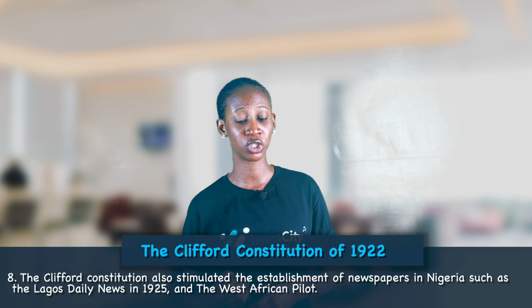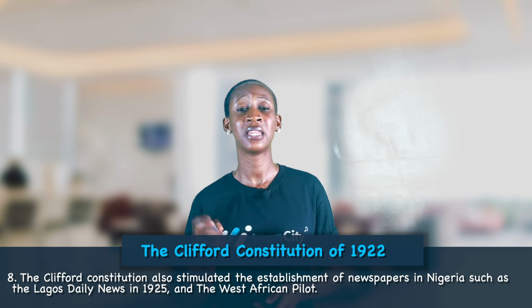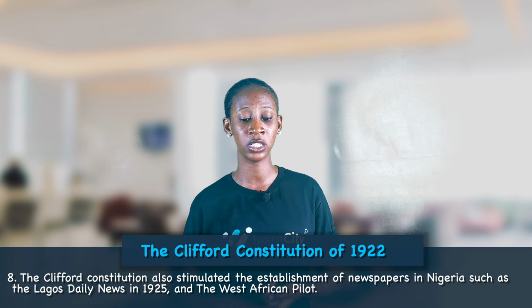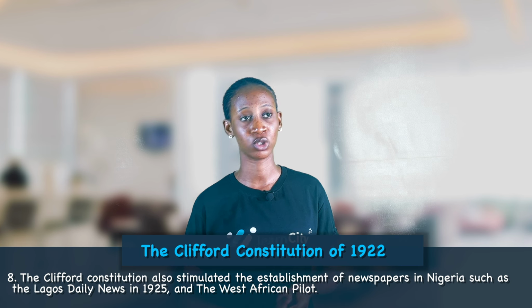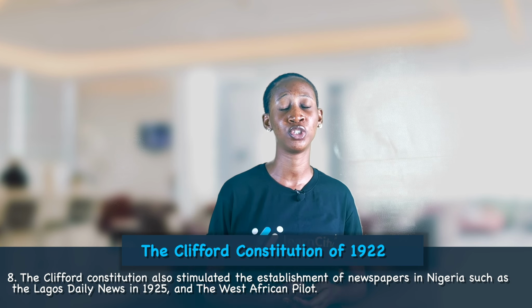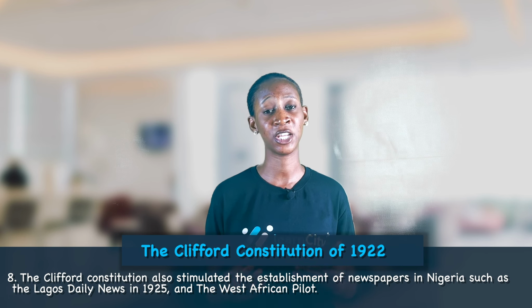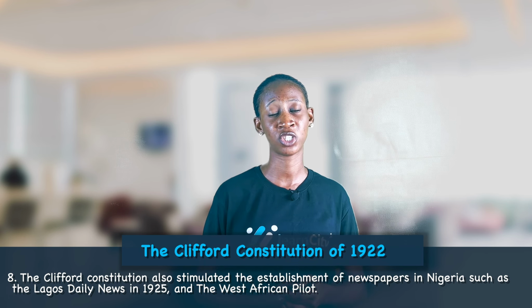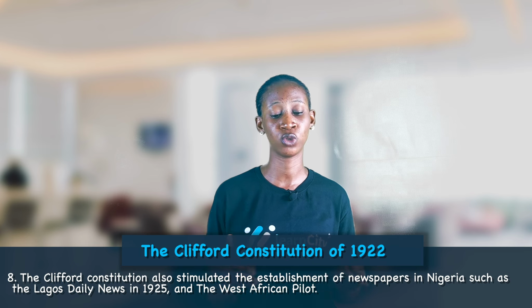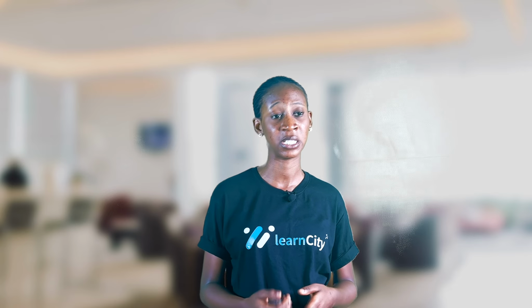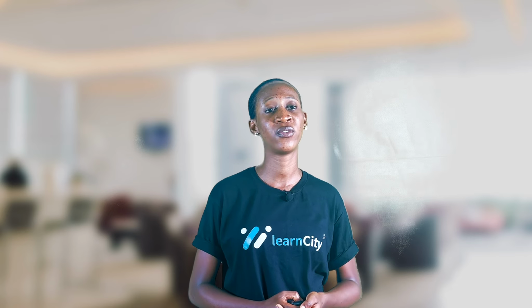The Clifford Constitution also stimulated the establishment of newspapers in Nigeria, such as the Lagos Daily News, which was established in 1925, and the West African Pilot, a newspaper company owned by Dr. Nnamdi Azikiwe. And with this, we've come to the end of this class.